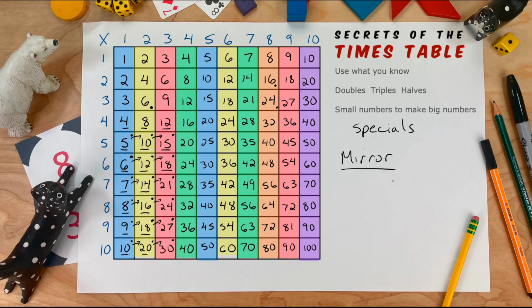Let's look at that. I'm going to draw a line to divide the table in half. And what I want you to do is look at how numbers are organized here. If I have a 10 in this corner, you'll see I have a 10 in the other corner. If you see that I have an 18 here, I have an 18 here.